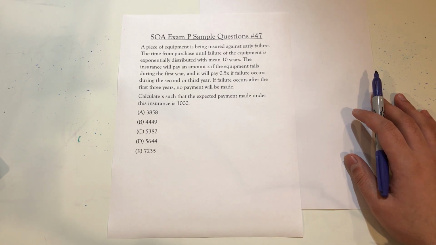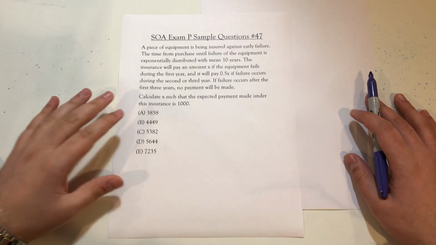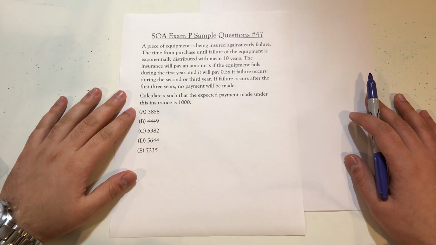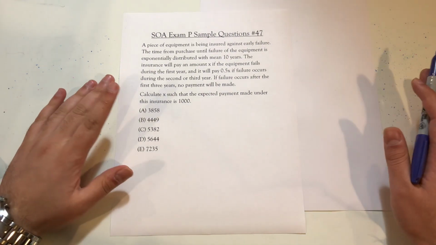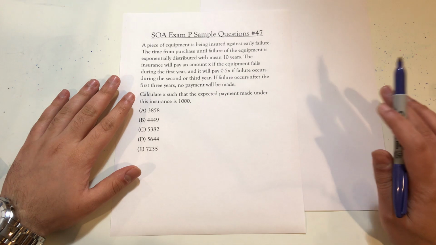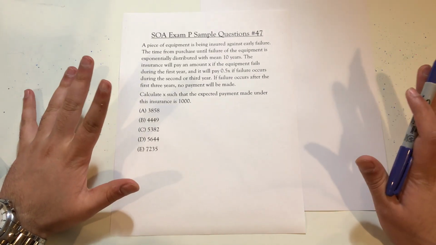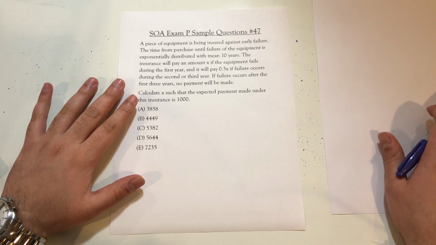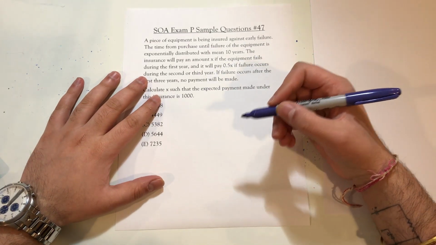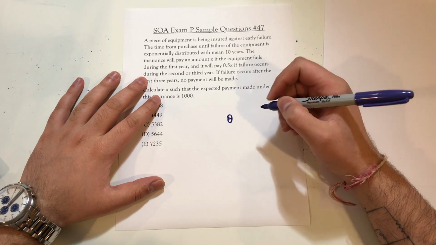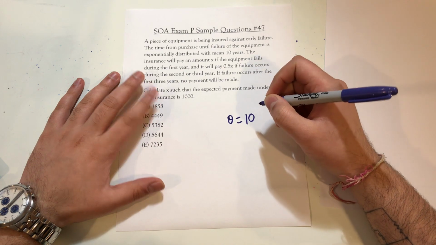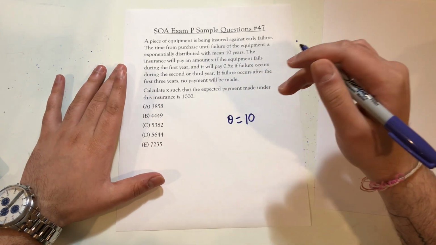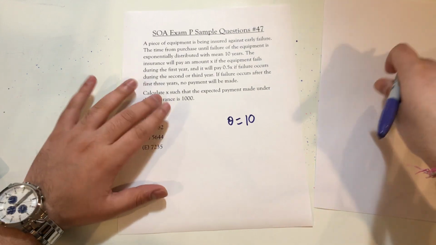Okay, so this is a basic question on some of the common continuous probability distributions, right? The four continuous distributions you should be familiar with are uniform, exponential, gamma, and normal. Uniform, exponential, and normal occur much more than gamma. Gamma you'll probably get one question on. So what information does it give us? Exponential, and the main parameter we want to know is that the expected value is 10 years. And it wants us to calculate an X value such that the expected payment under this insurance is 1,000.